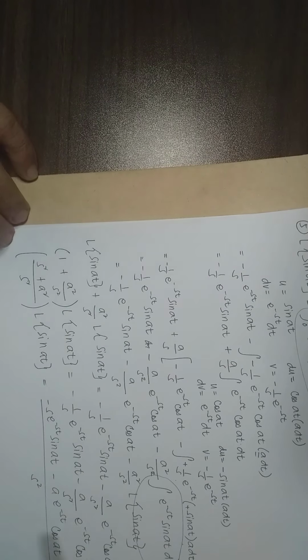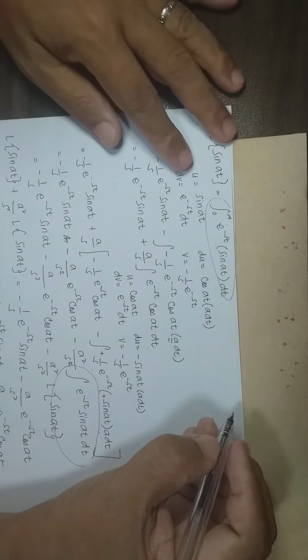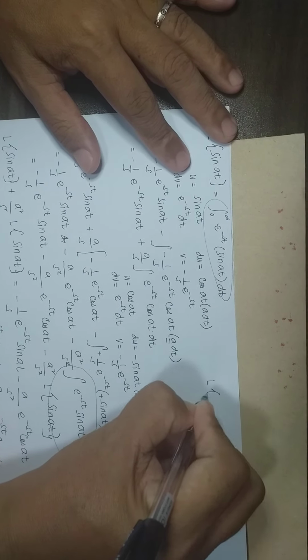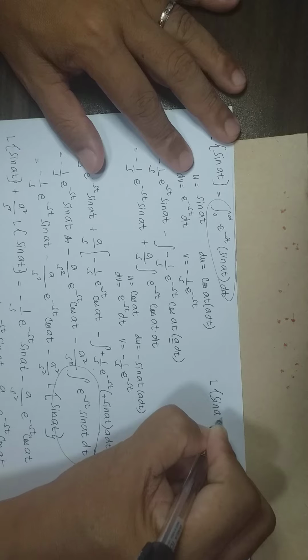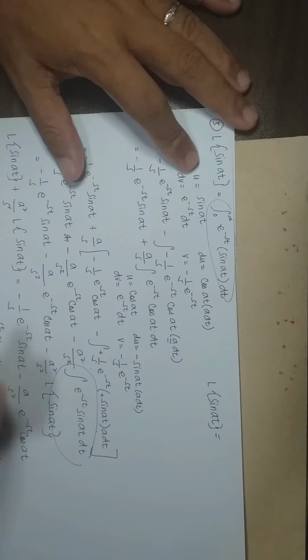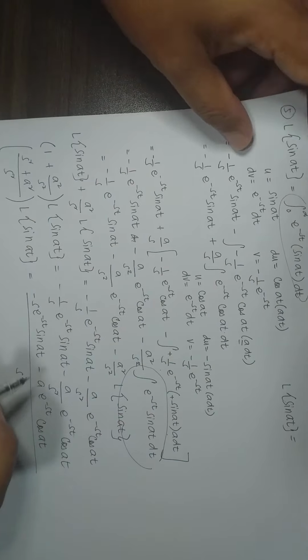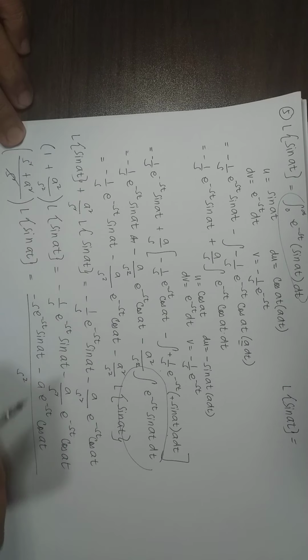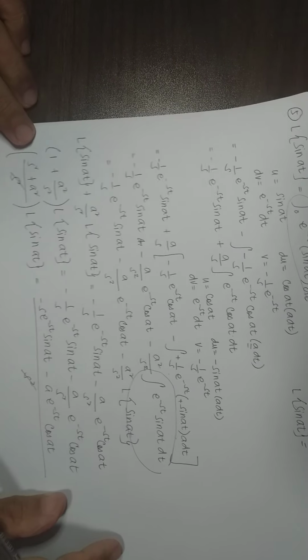Cross multiplying. We have the Laplace transform of sine at. If we're going to cross multiply this, s squared and s squared cancel out.